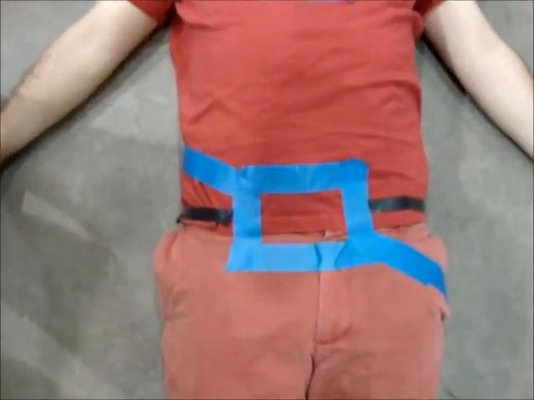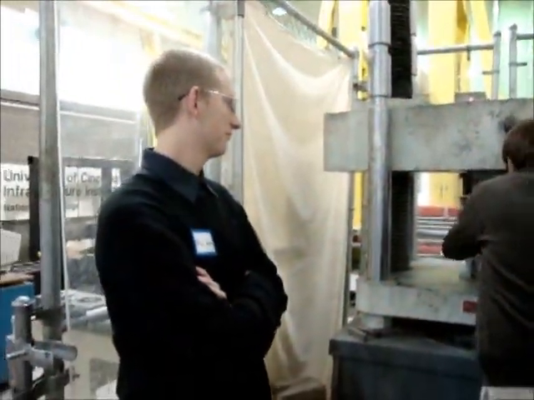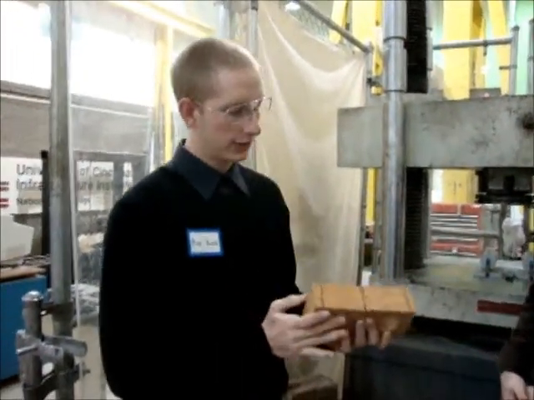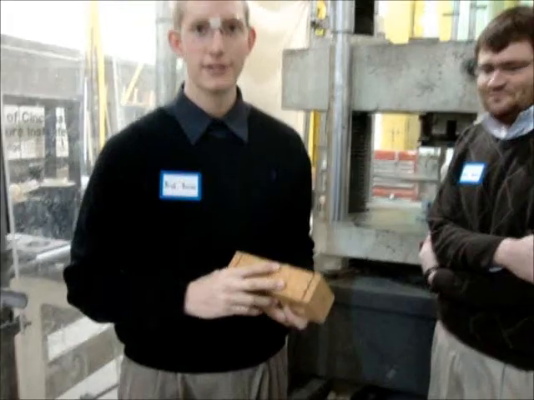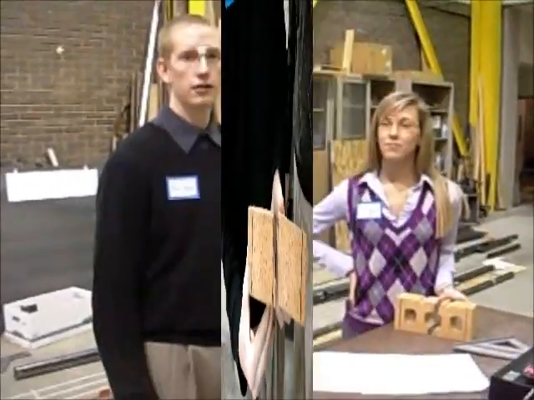Here's our plane of failure along our brick. Now let's take it out of the machine. Here you go, Professor Burns. Alright, Professor Burns, now we're going to calculate the modulus of rupture. That's where our brick is broken.